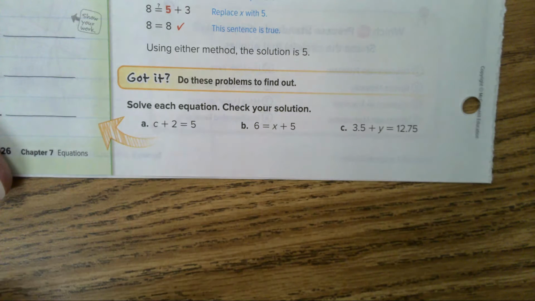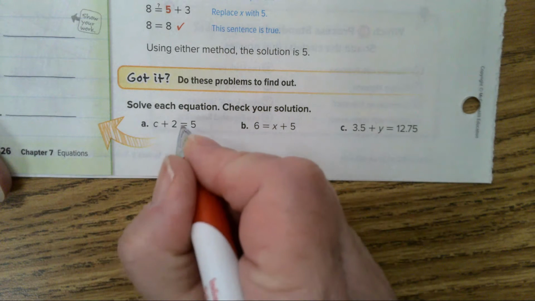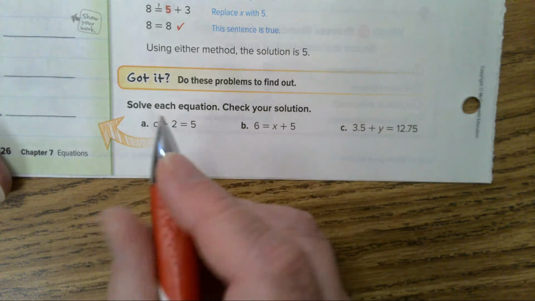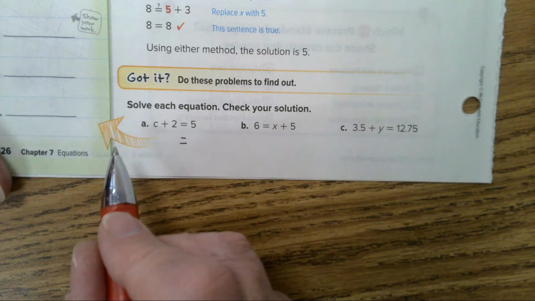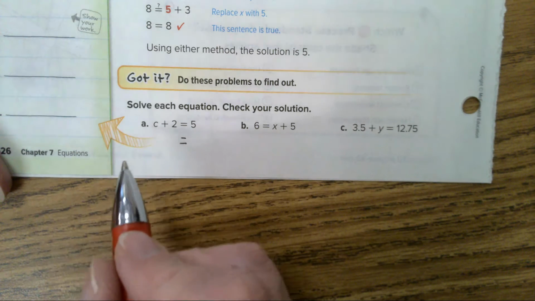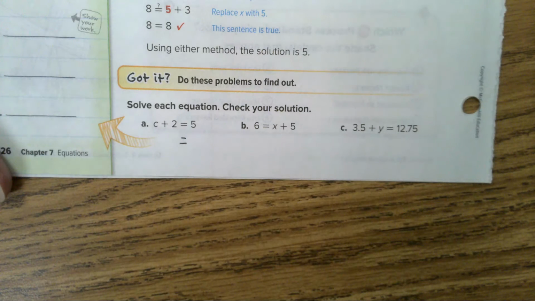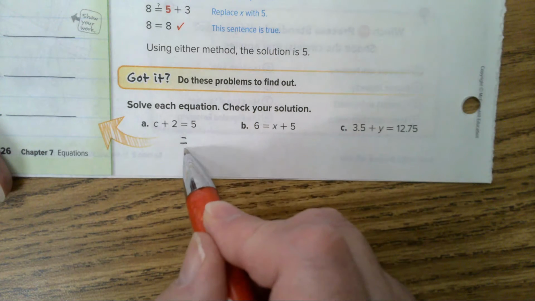Subtracting 2. All right, now kids, the first thing I want you to do before you put minus 2, I want you to put an equal sign. And yes, I know everyone in here knows the answer is 3. It's like, why are you making us do this? Because we're learning the procedures to solve an equation. So does everyone have their equal sign down first?